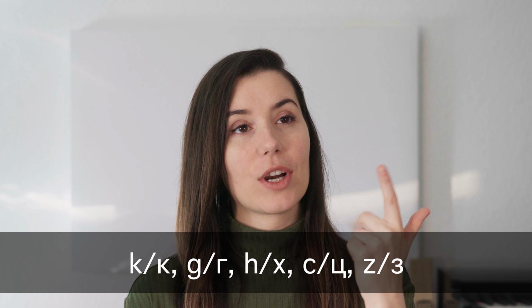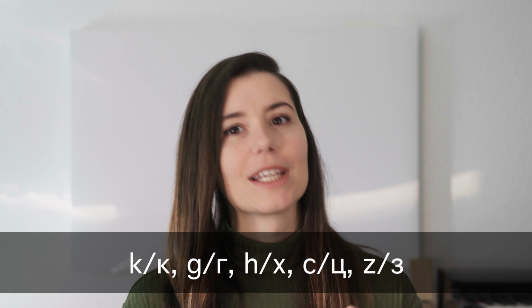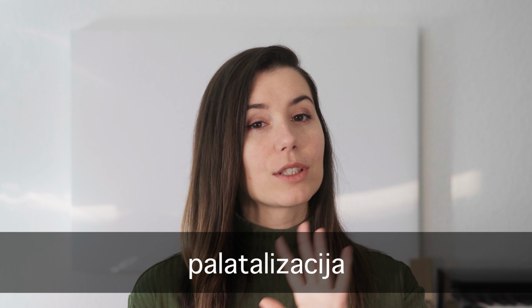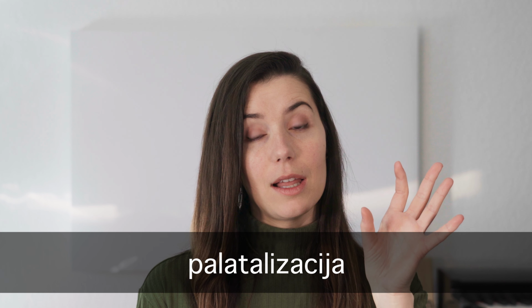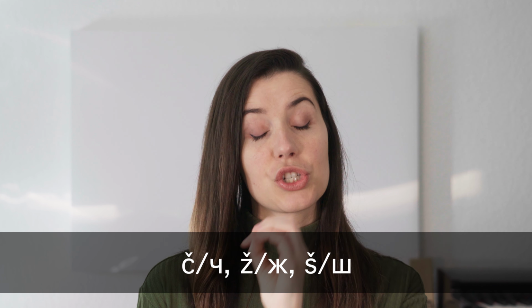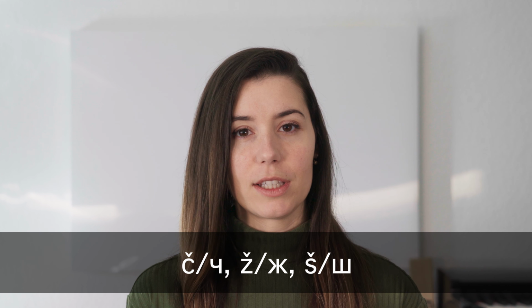Then I have some examples for the same class where the ending is either K or G or H, or C or Z, however you want to call it. And this is the process that we call palatalizacija. I don't want to talk a lot about it. I just want you to know that these letters or sounds are going to change into ch, j, or sh, but only in vocative.